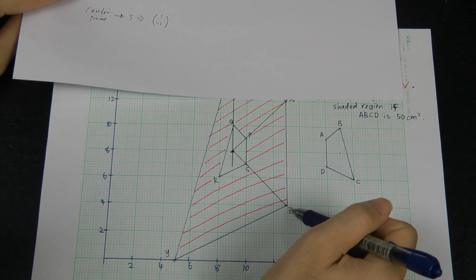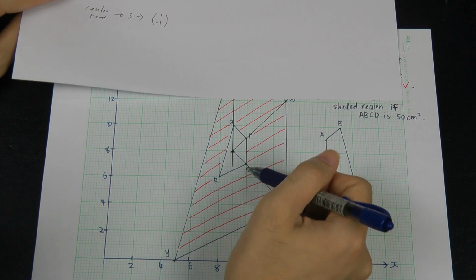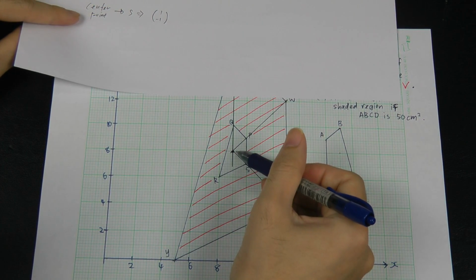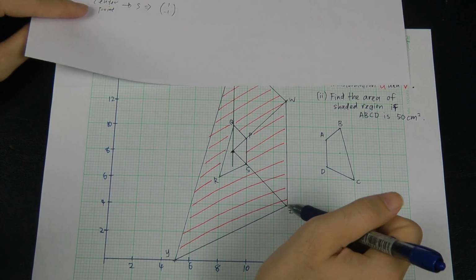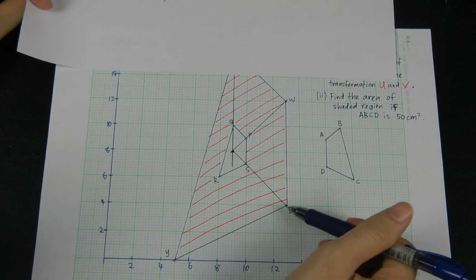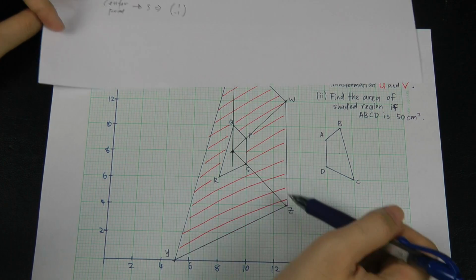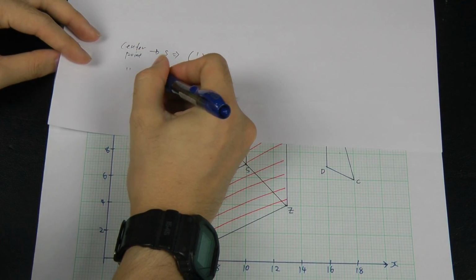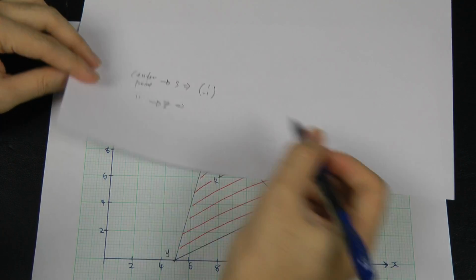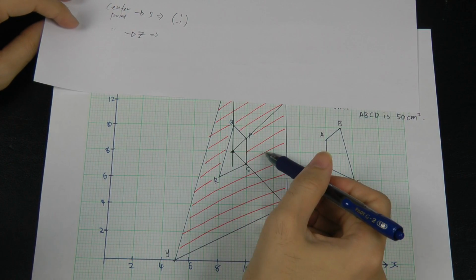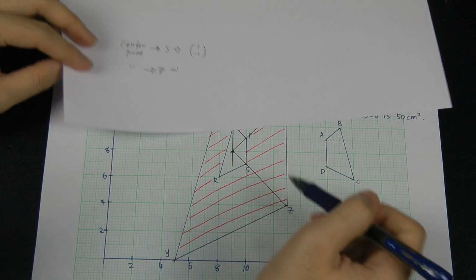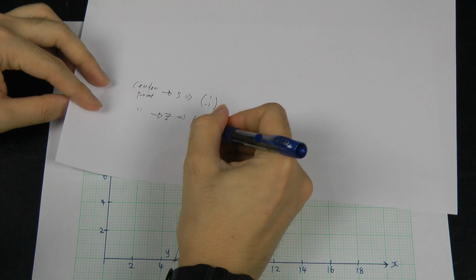Then Z is the object and S is the image, because later you will need to reflect. Anyway, I find from the center point to Z first. So from the center point to Z, what I will have is 1, 2, 3, 4, and then 1, 2, 3, 4. It will be 4 and negative 4.